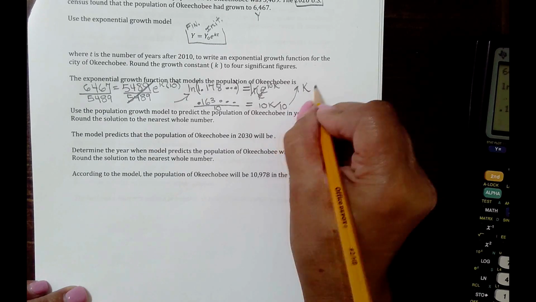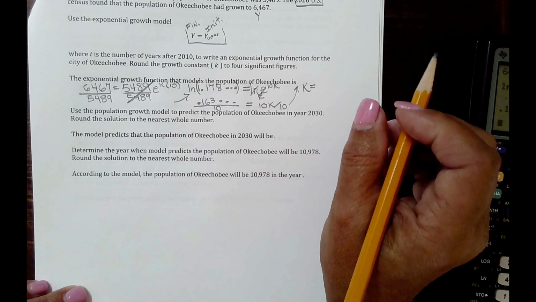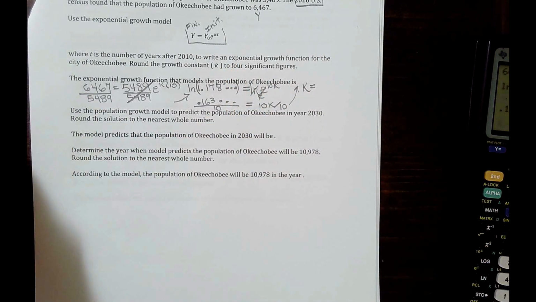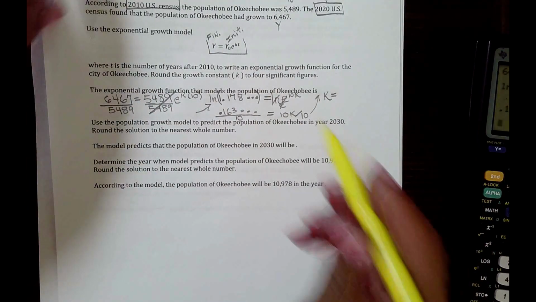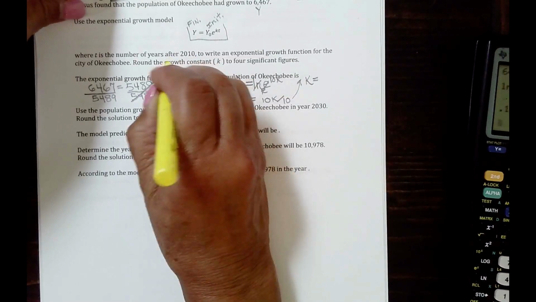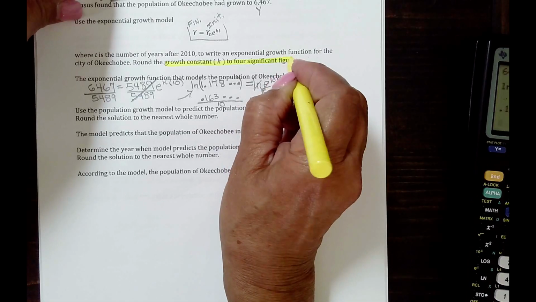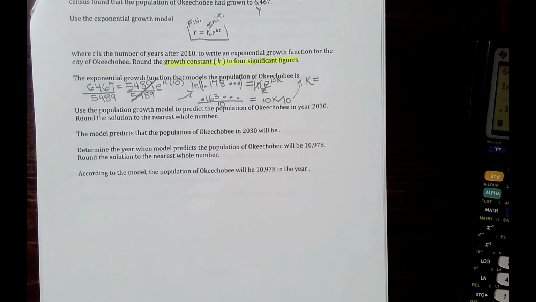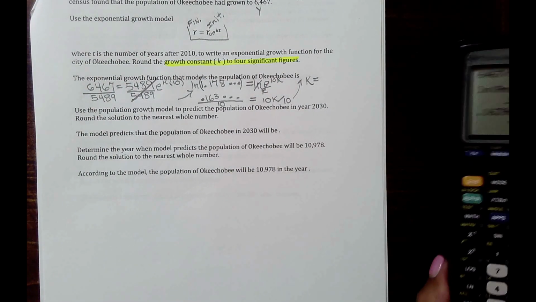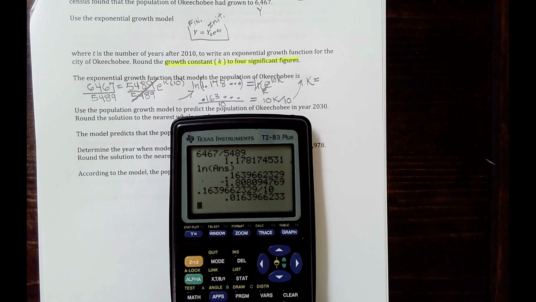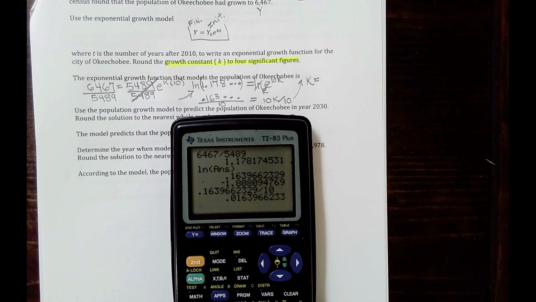Your growth factor is equal to... And I believe they said that we would do the growth constant to 4 significant figures. So let's see, what do I have here? 0.01639. Okay, so 4 significant digits.